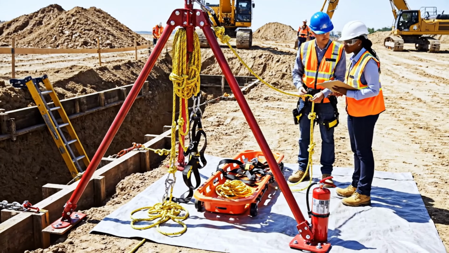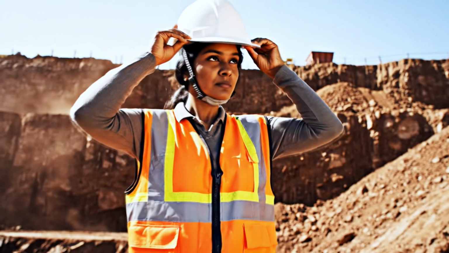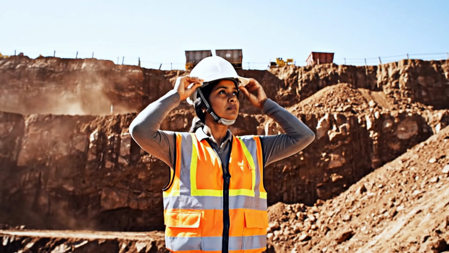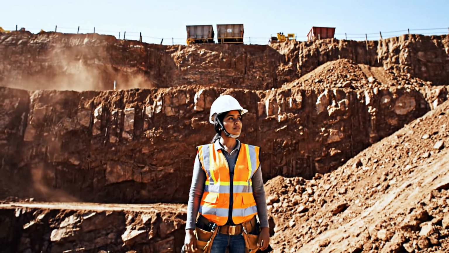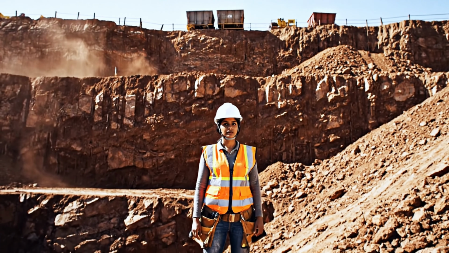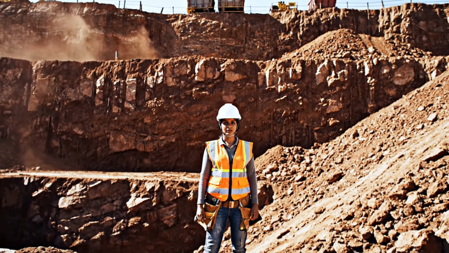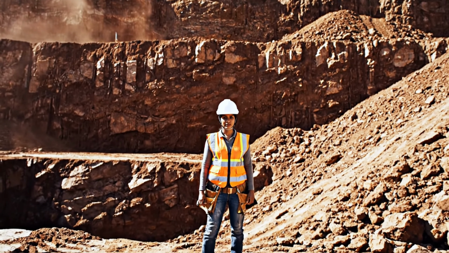You also need safe access, ladders or ramps, and a rescue plan ready before anyone enters. PPE, like hard hats, guards against small falling dirt, but no equipment stops thousands of pounds of soil. Your safety rests on that protective system.